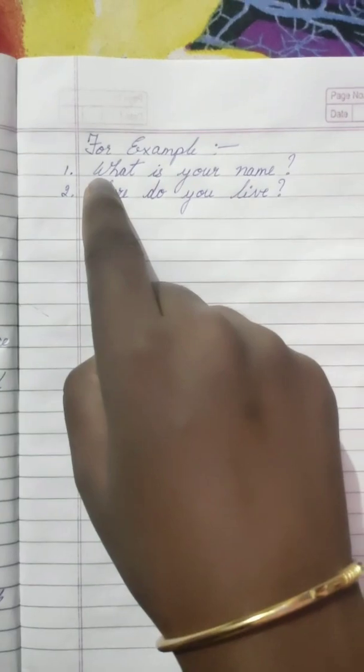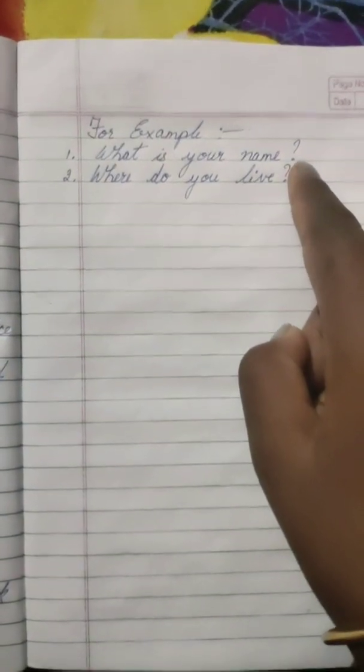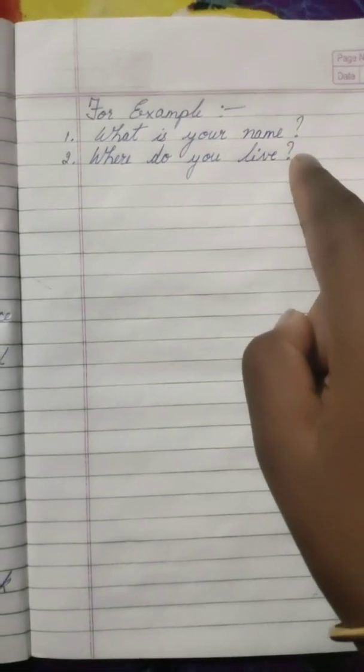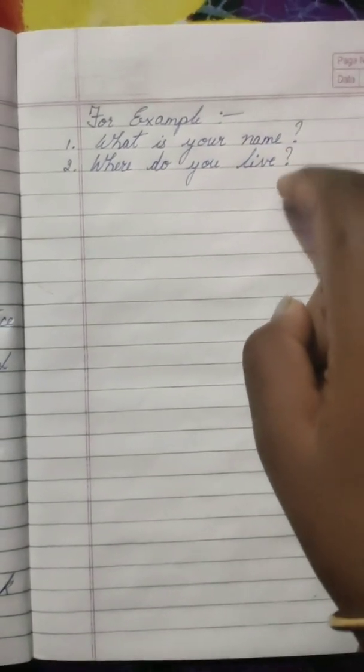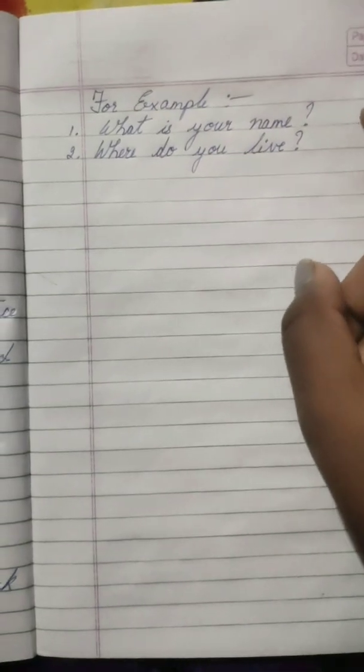Now let's see a few examples. For example, what is your name? Now see, this is a question. Where do you live? This is also a question. Now you can see very clearly it is starting with the capital letter and it is ending with a question mark. Okay, so you have to keep this in your mind, that an interrogative sentence is a question. It is a sentence in which we ask questions from others. Okay, it starts with the capital letter and ends with the question mark.